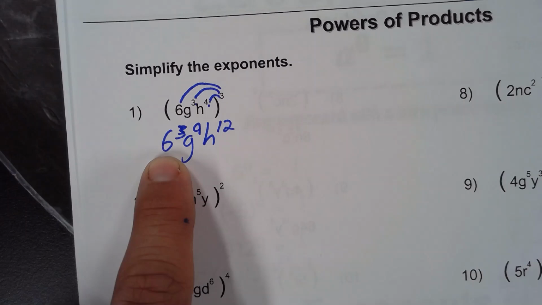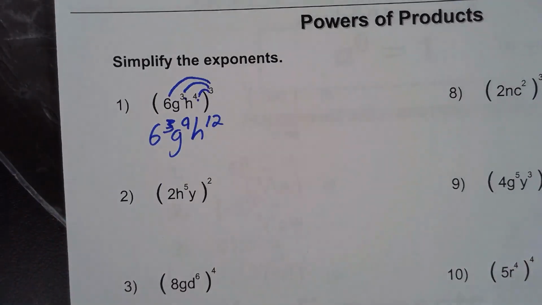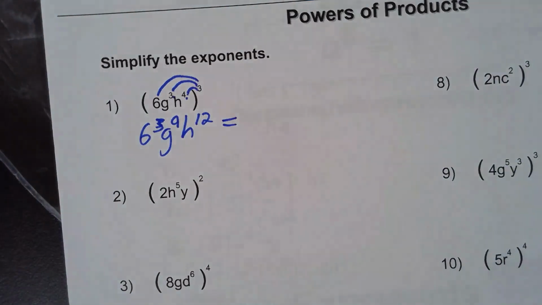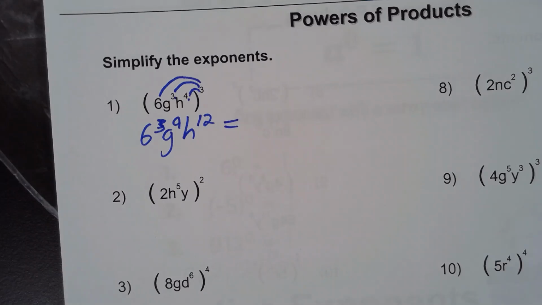And so the last thing I do is I take 6 to the 3rd power. Can somebody try 6 to the 3rd power in a calculator? Yeah, I don't think there should be any decimals.